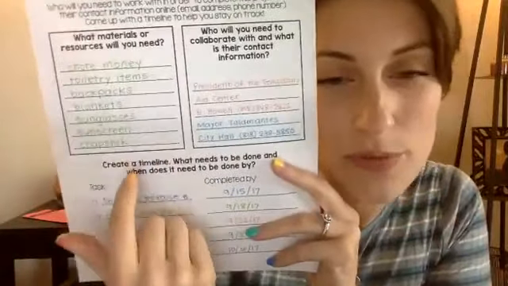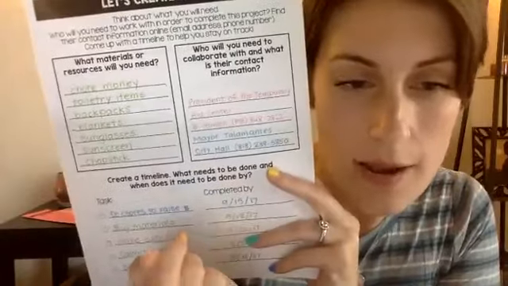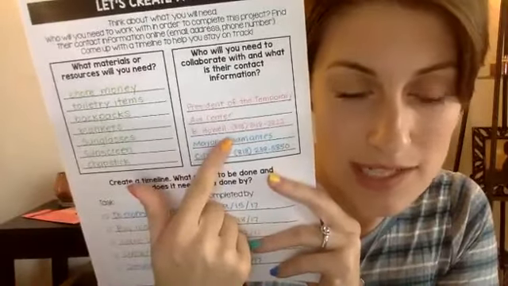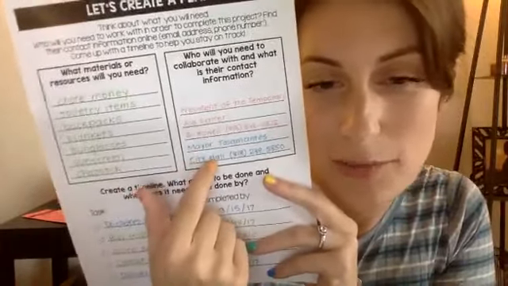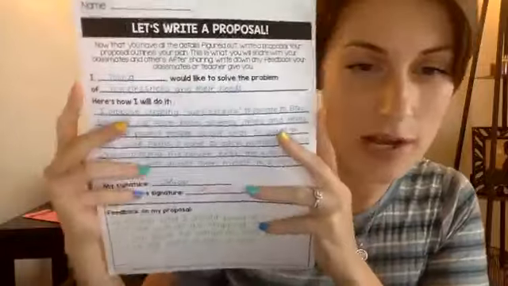So for this project in particular, I did it last year, and so I want it to be a yearly thing. We're going to donate to the Temporary Aid Center, and then I always have our mayor help us out. And then this is kind of like a timeline. And then here's their official proposal, because with every inquiry-based project, they have to get up and present. And so it's speaking and listening skills as well.